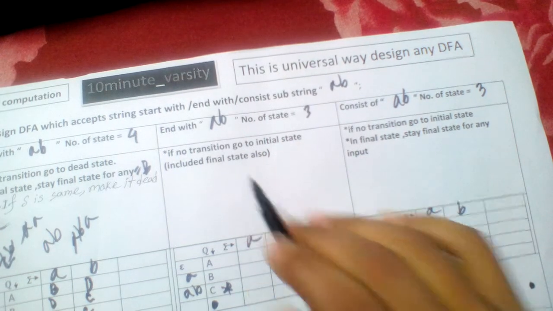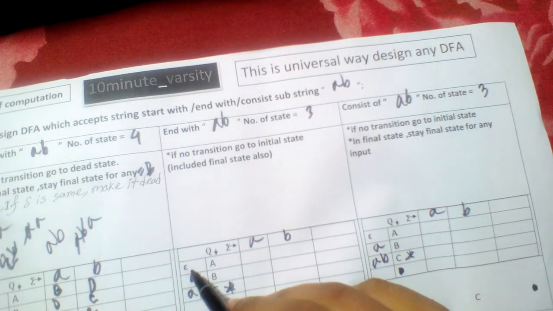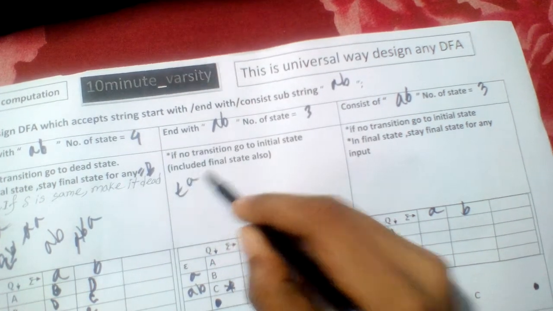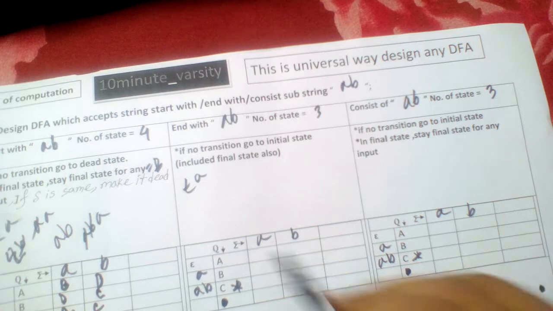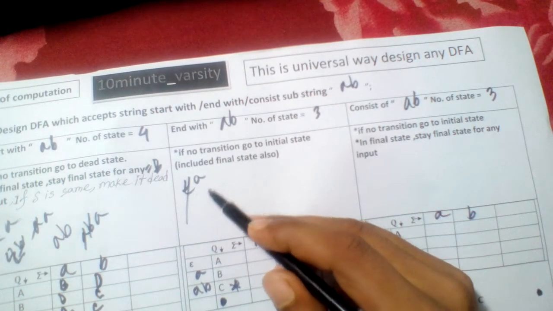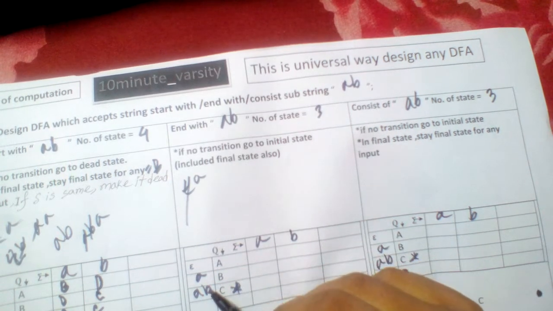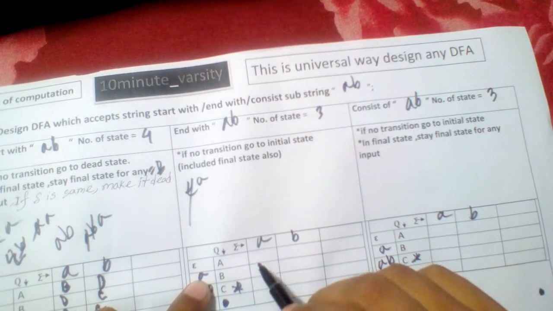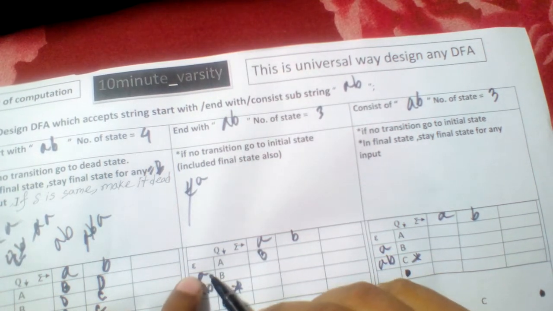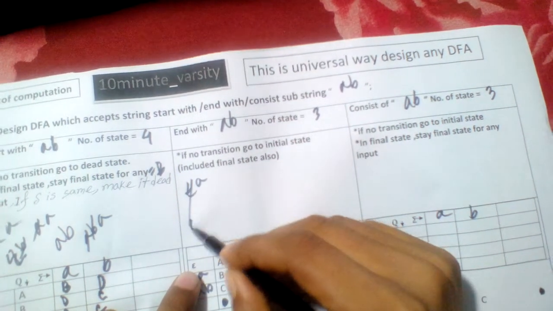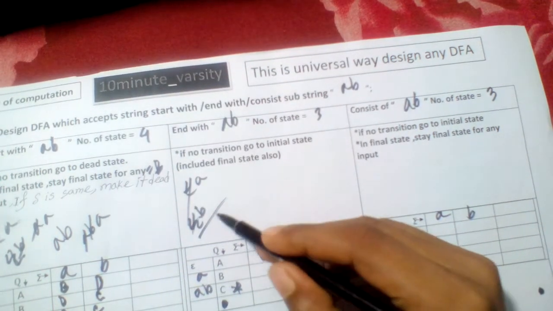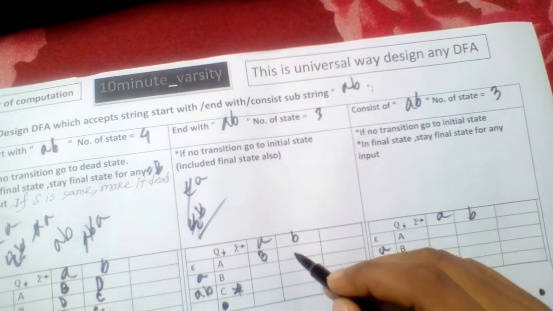For final state also, multiply epsilon to A. Epsilon A. Is there any epsilon A? No. Cut one letter. Okay. Is there any A? Okay. This is to B. Okay. Again multiply with epsilon to B. Same procedure. Epsilon to. Is there any epsilon B? No. Cut one letter. Is there any B? No.